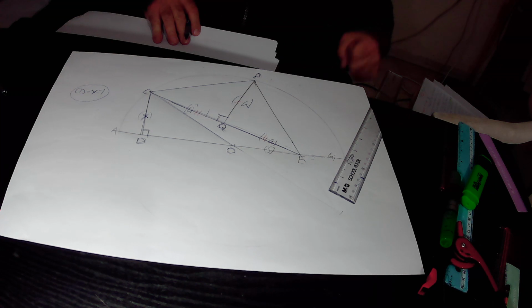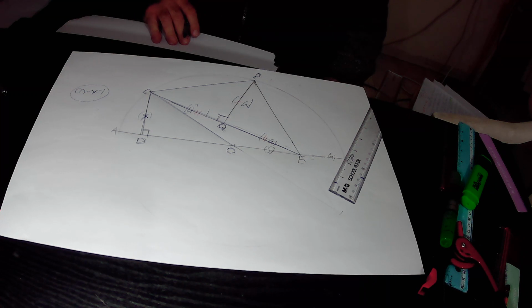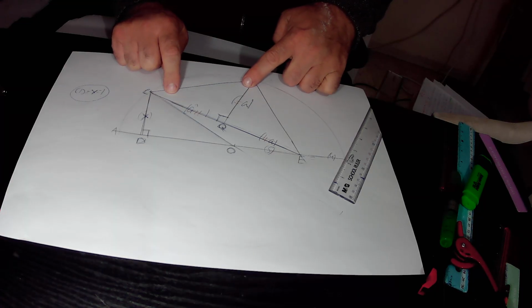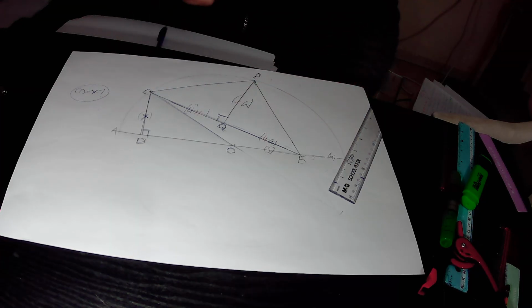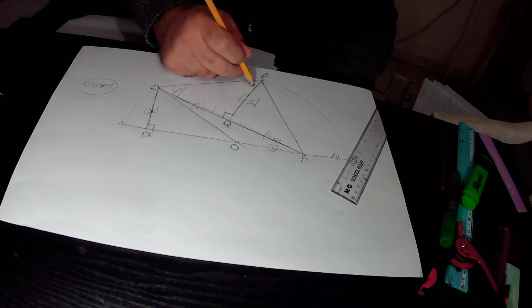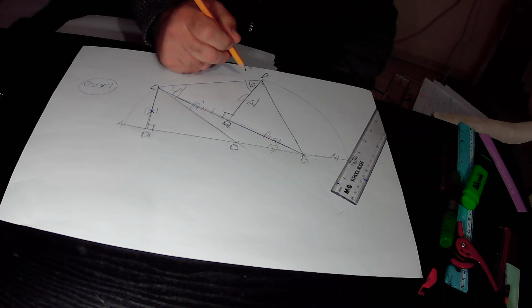We have the rule that says that opposite equal sides in a triangle there are equal angles. So opposite those two equal sides in the right triangle CQP, we have two angles that must also be equal to each other. So if we define the size of this angle as alpha, then the size of this angle must also be equal to alpha, according to the rule that I mentioned.